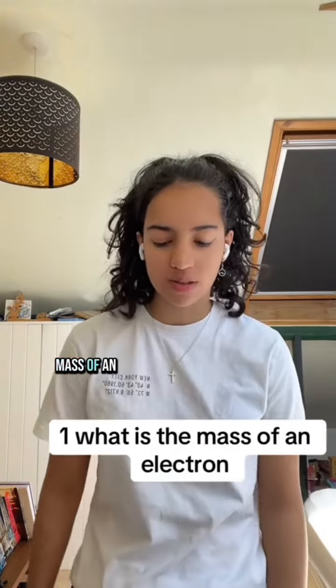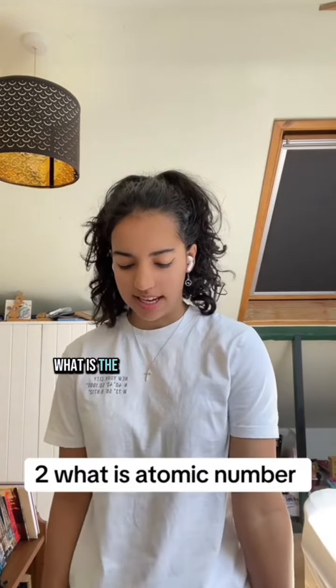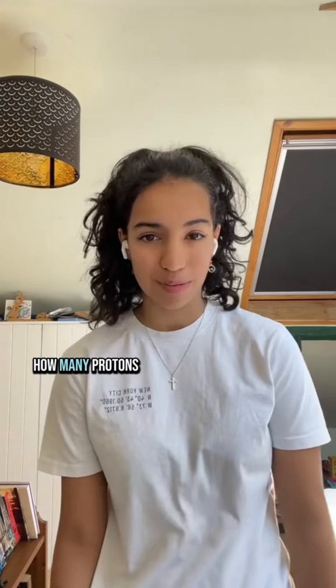What is the mass of an electron? It is negligible, zero, almost zero, or very small. What is the atomic number? The atomic number is actually just how many protons there are in the atom.